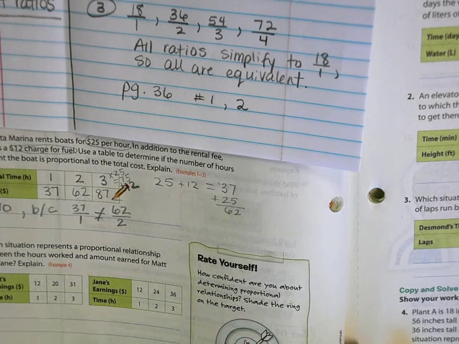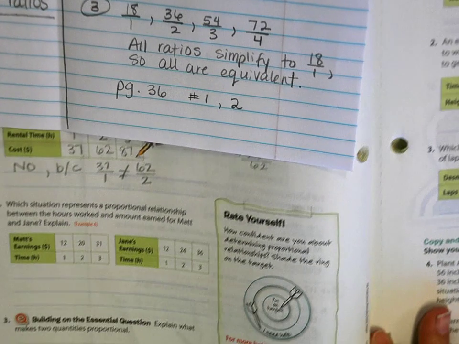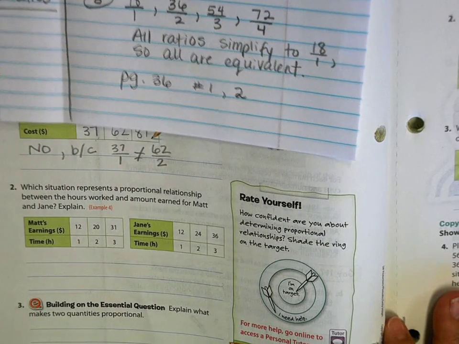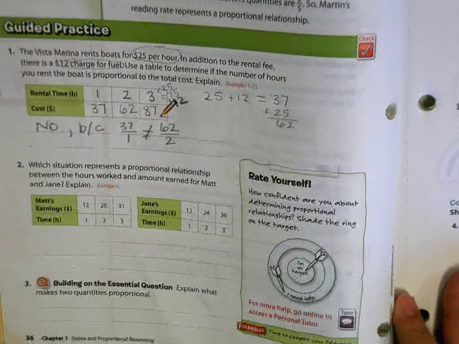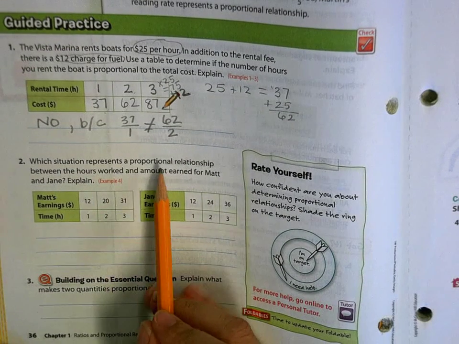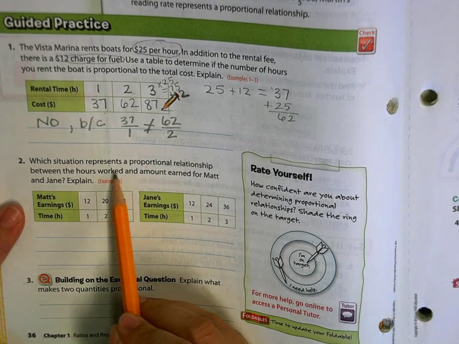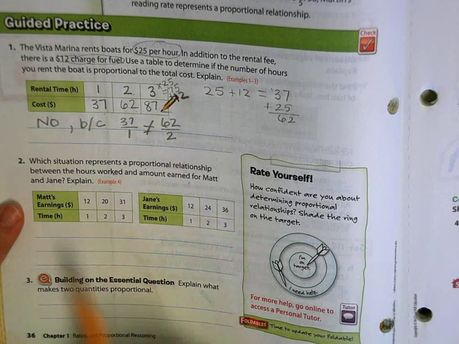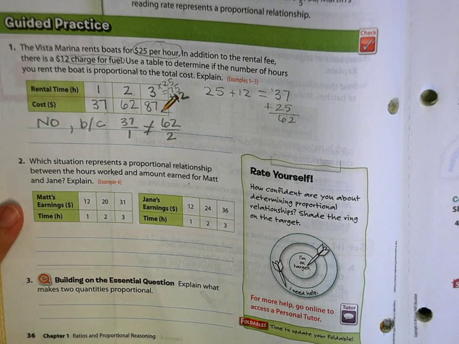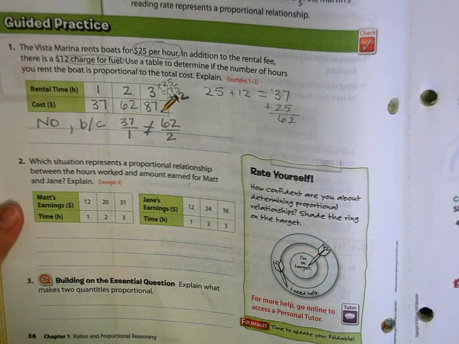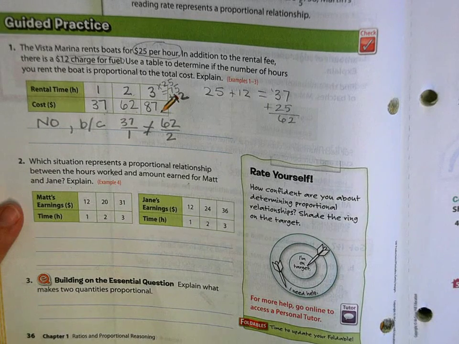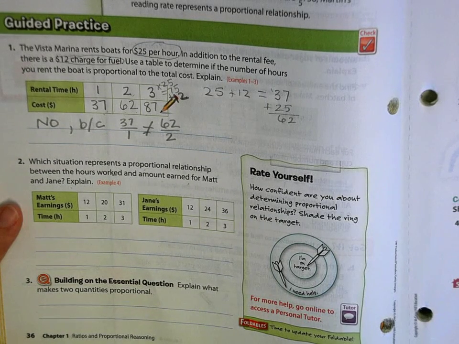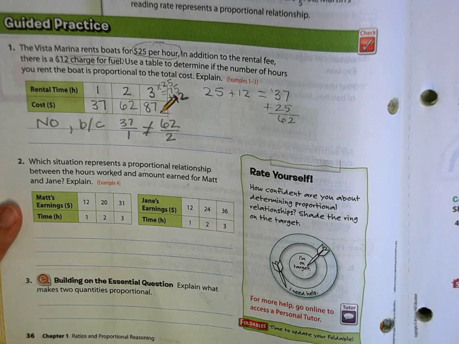Okay, let's do number 2 just so we can finish out this page. So number 2 says, which situation represents a proportional relationship between the hours worked and amount earned for Matt and Jane? So we have 2 tables to compare, right? Okay, so let's look at them for a second. Circle any similarities in the 2. Do you see any similarities?